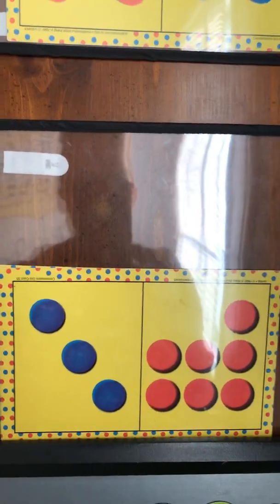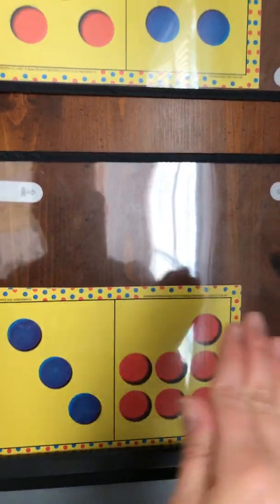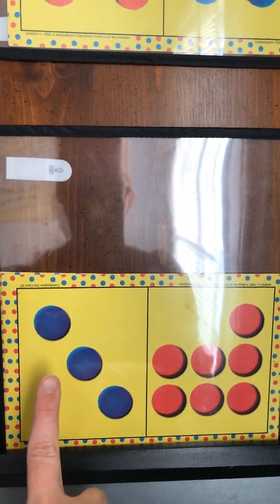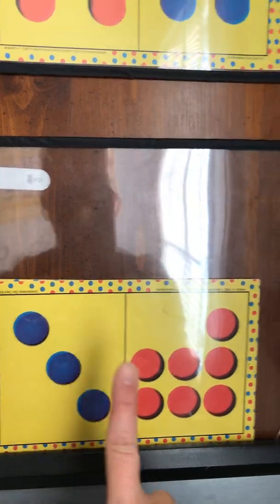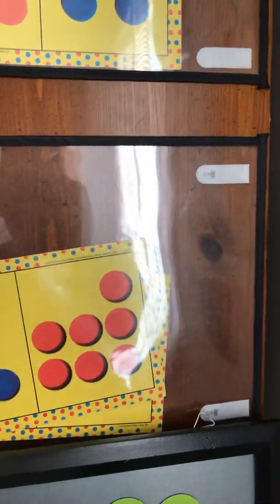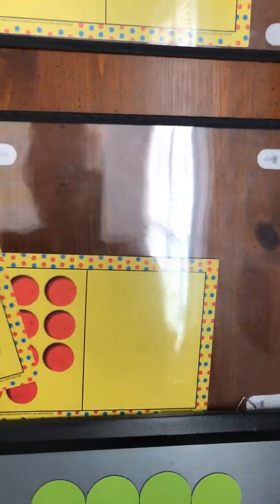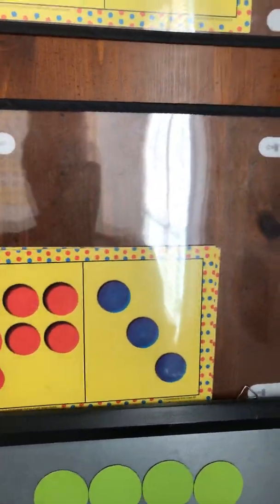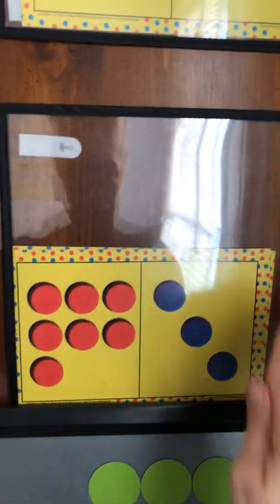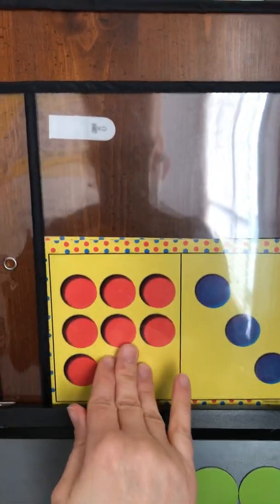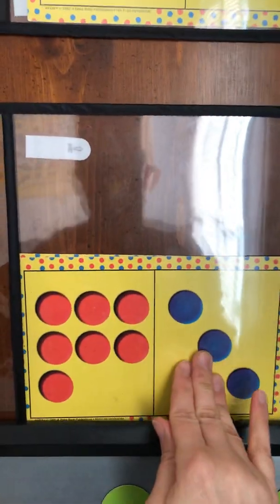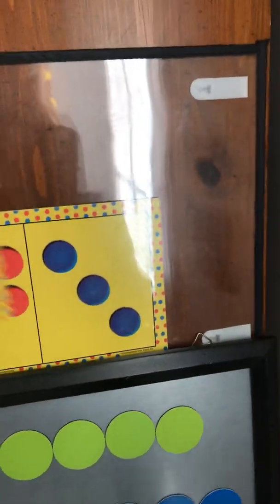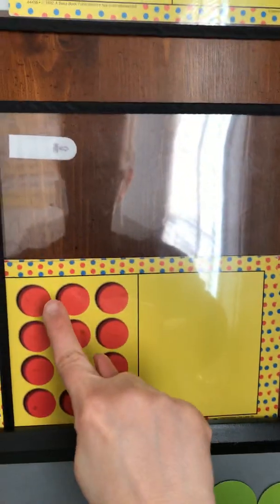Now let's subtract. How many are on the whole card? 10 minus 3 equals 7. Okay, let's do the related. Ten minus 7 equals 3. Okay, we have one more, and I want you to do this one by yourself. Count them.